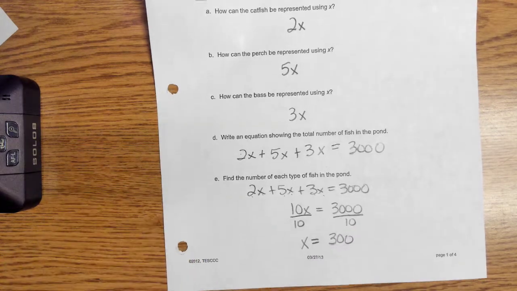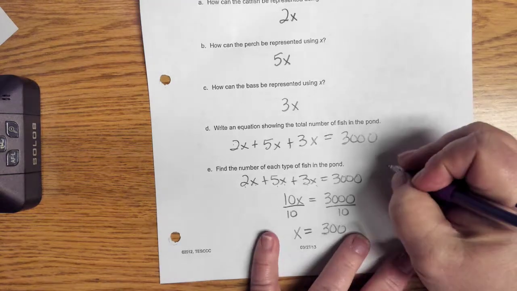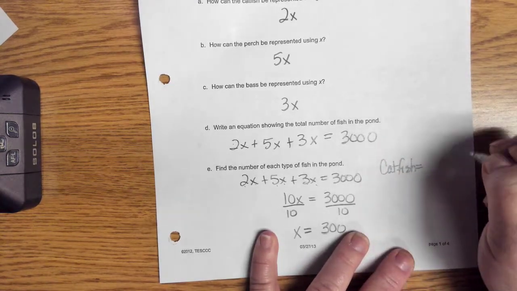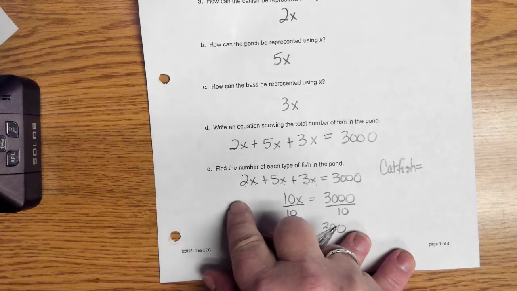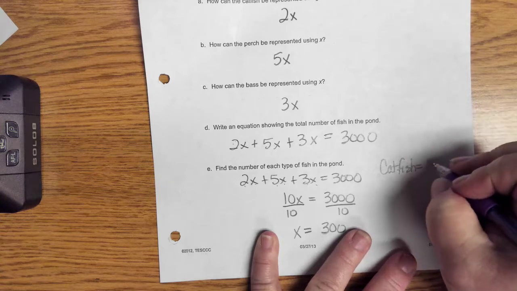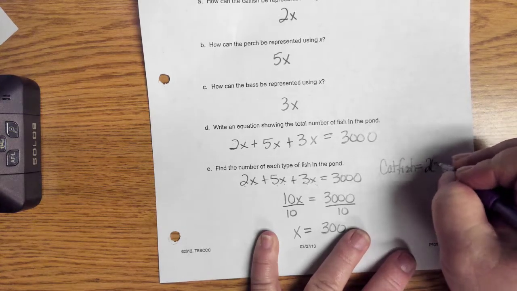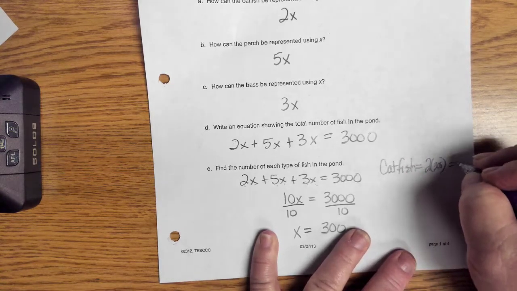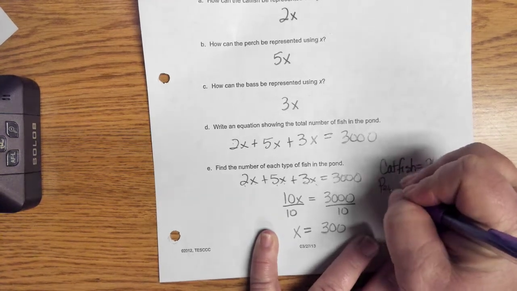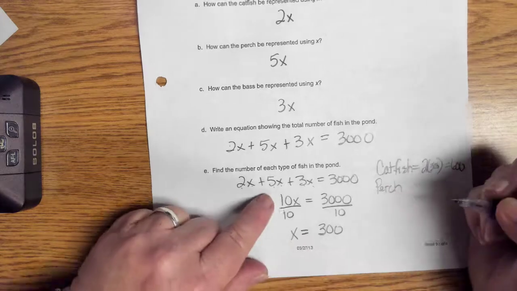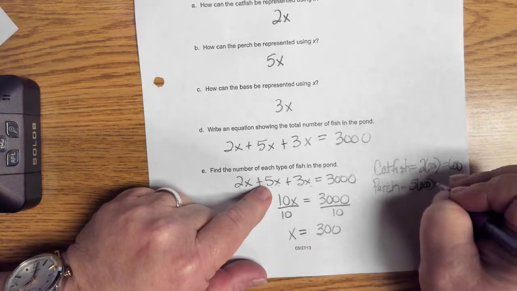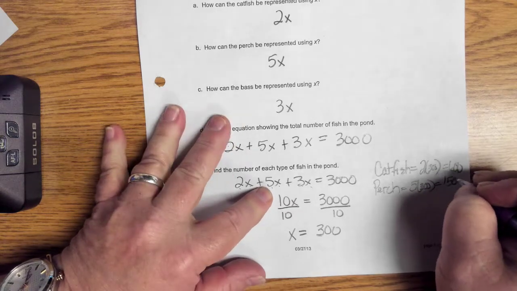And if I know that x equals 300, then I can say catfish is equal to, what was the catfish represented by? 2x, correct? So if catfish is 2 times 300, that would give me 600 catfish. And perch was represented by 5x. So 5 times 300, and I would have 1,500.